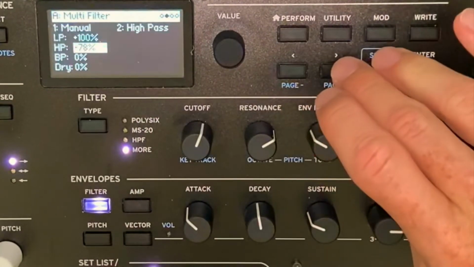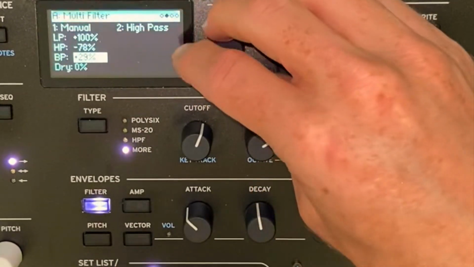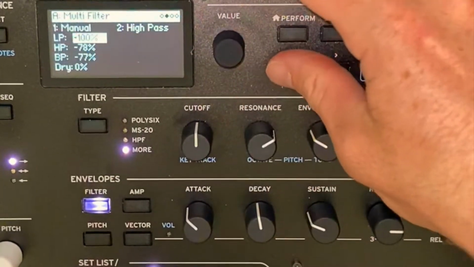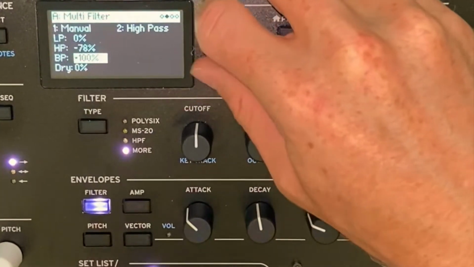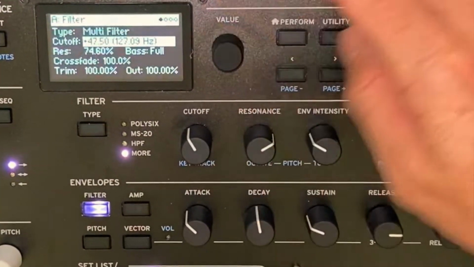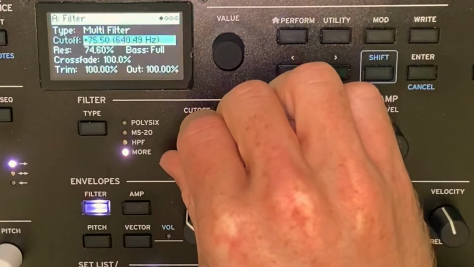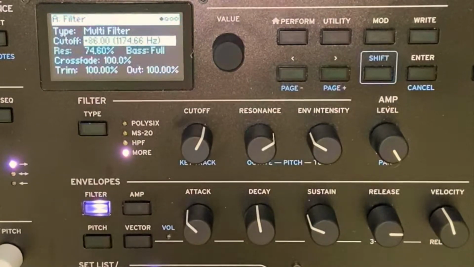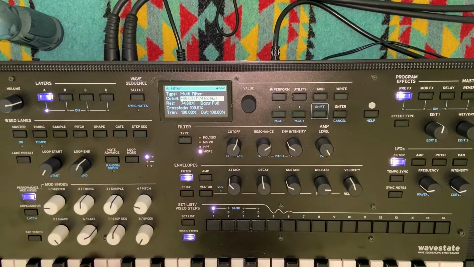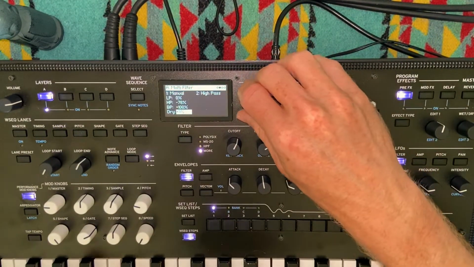If you put it in negative, it's going to inverse the phase, so create different kinds of effects. You can add a bandpass filter. So you can get a lot of effects out of that. And of course, you also have a dry amount.